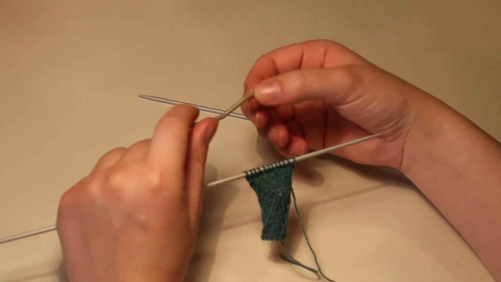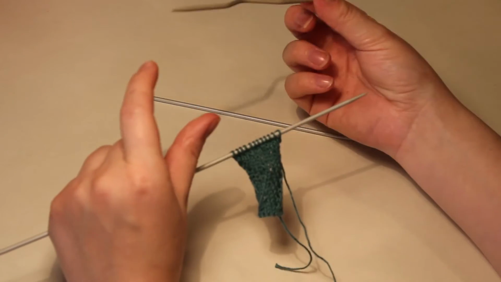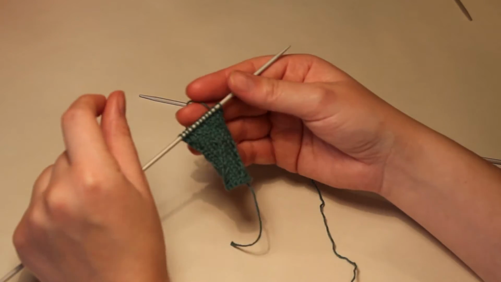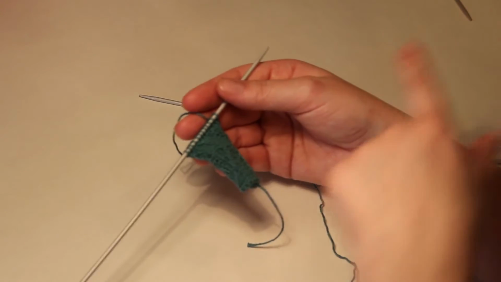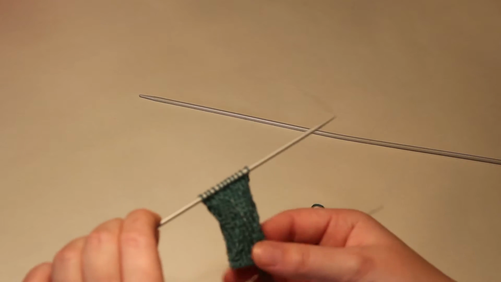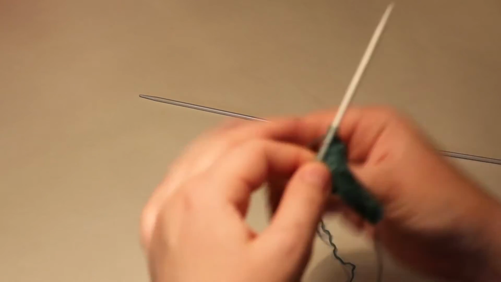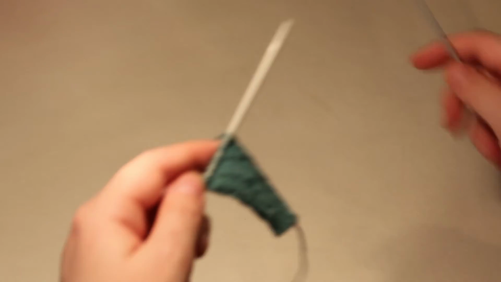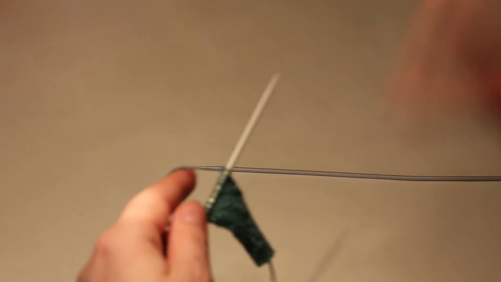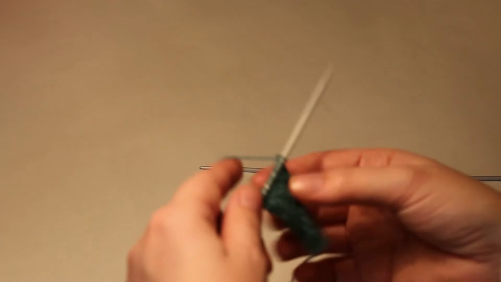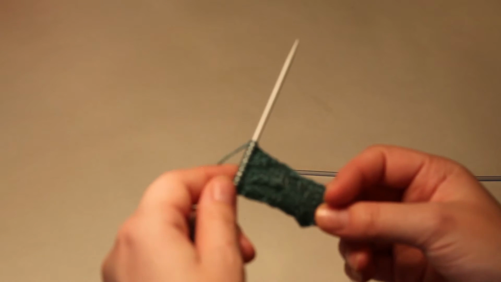So I want to show you ways of doing this without the helper, and I think they are as easy as using the helper, but of course I will show you how to do it with the extra needle too. But let's start with the twisting, and I will show you without any special methods first, and then I will show you the special method of twisting afterwards.